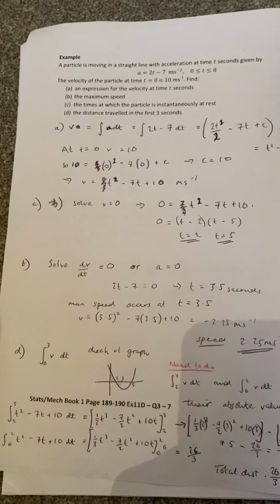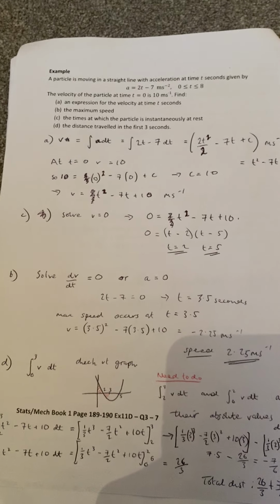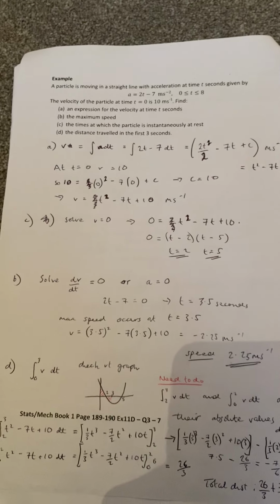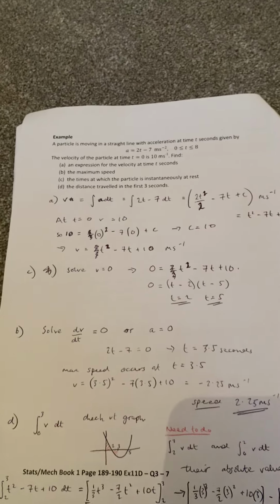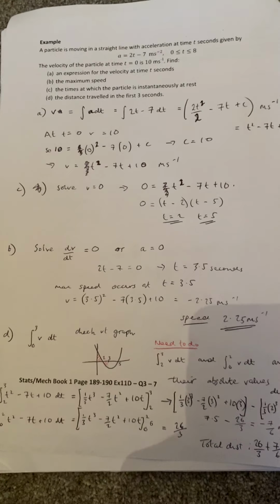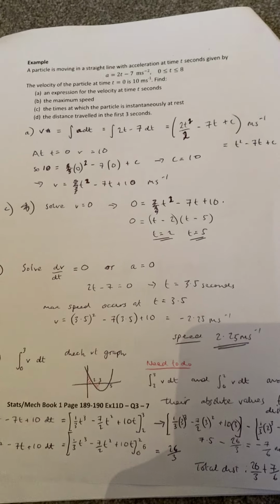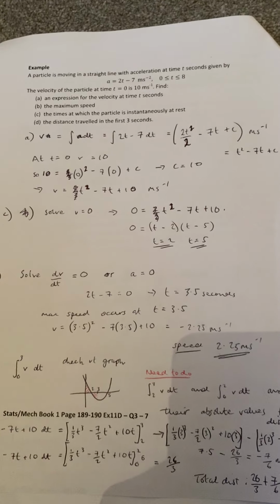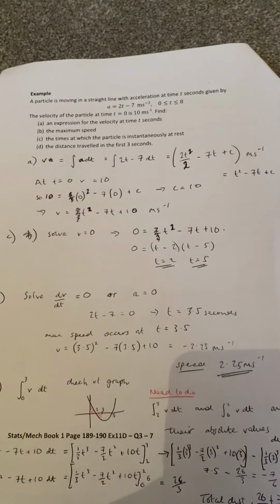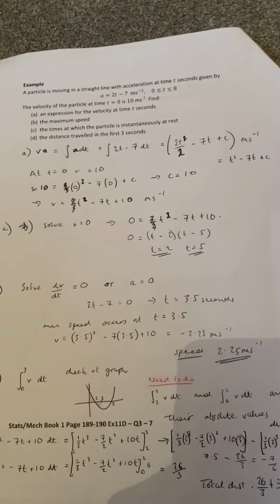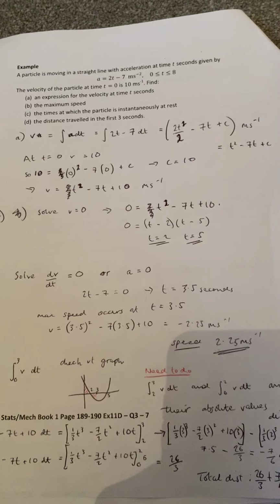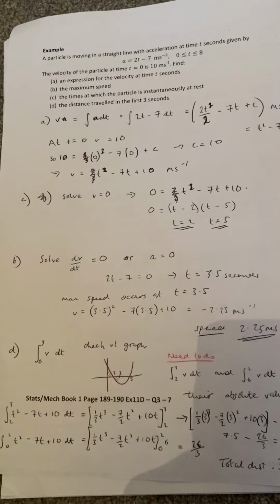And so, just like with differentiation, if the maximum occurs at t equals 3.5, we can substitute that into our equation for velocity that we found in part A. And we get negative 2.25, so that's possible. We can have a negative velocity, but it wants the speed. So the speed is an amount, the absolute value, which doesn't take into account direction. So we've got 2.25 there.